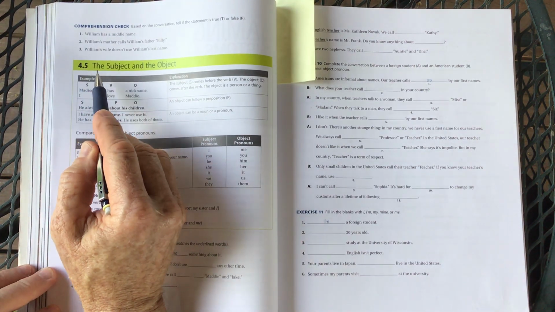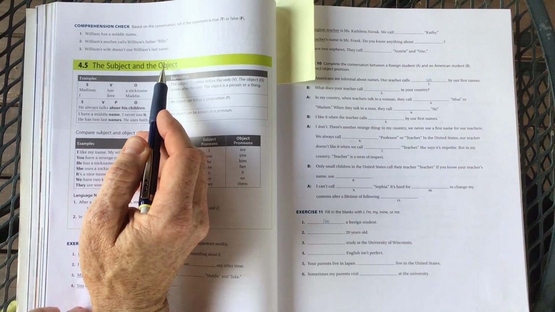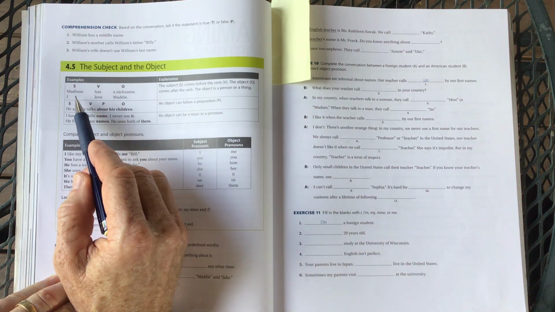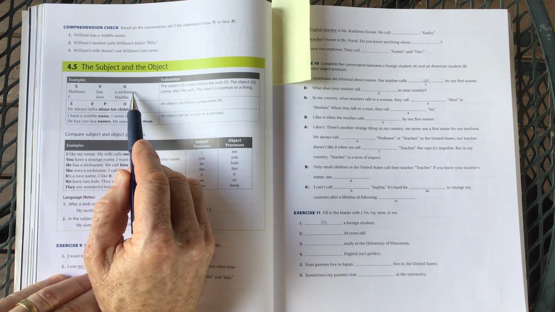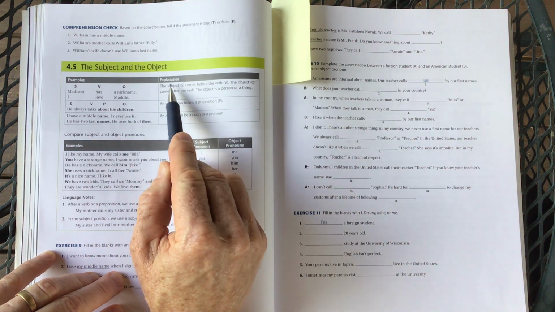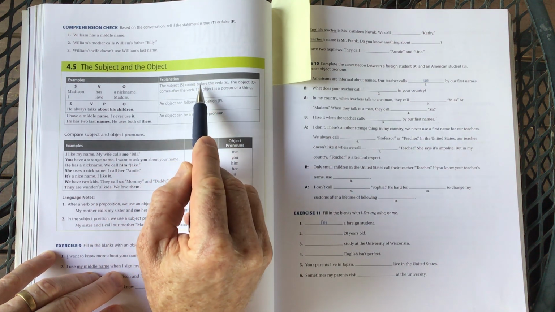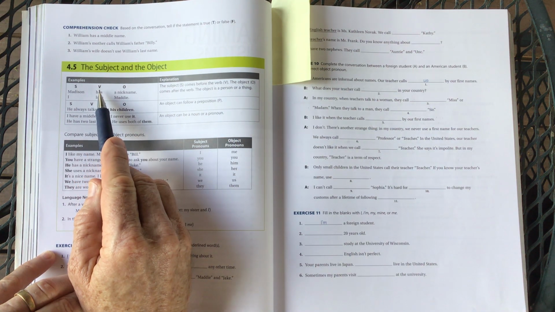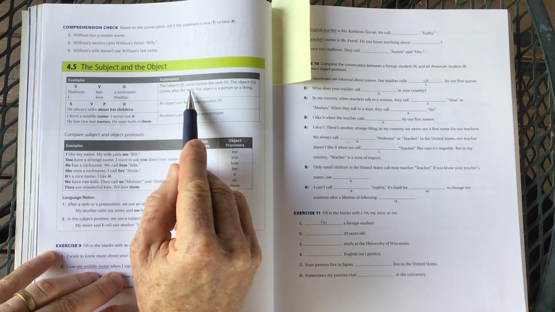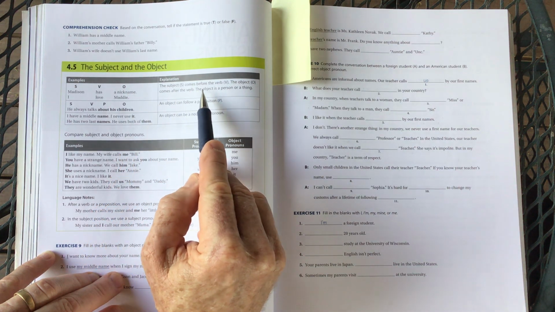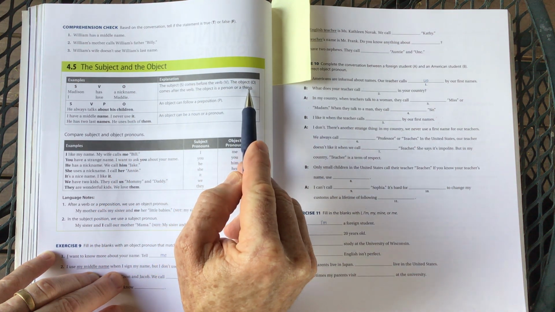4.5, the subject and the object. Let's look at some examples here. Our first sentence example is, Madison has a nickname. Okay? Now let's look at the explanation. The subject, or S, comes before the verb. Subject first, verb next. The object comes after the verb. Verb first, object next. The object is a person or a thing.